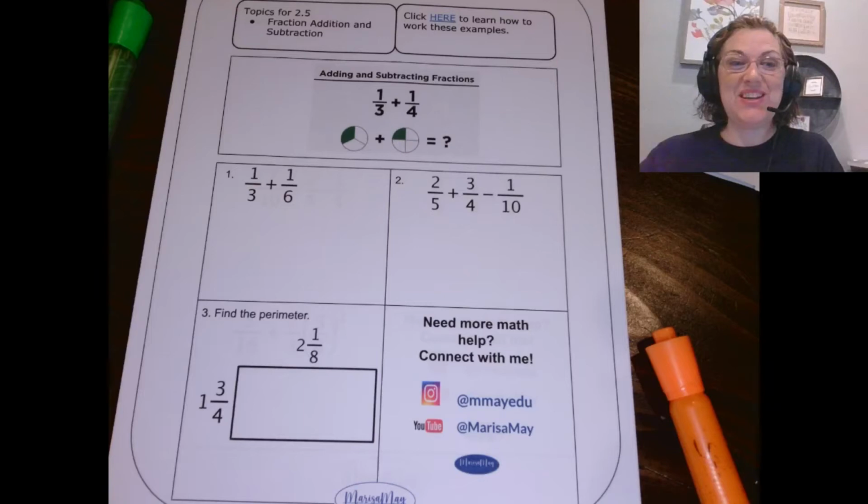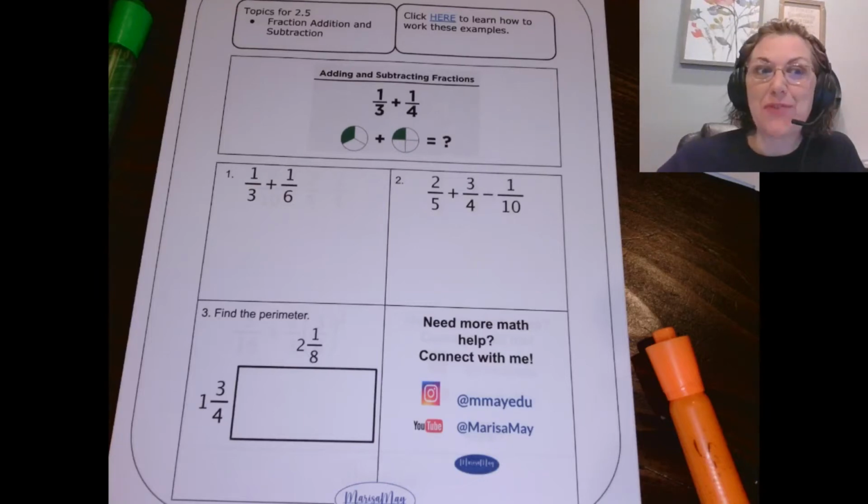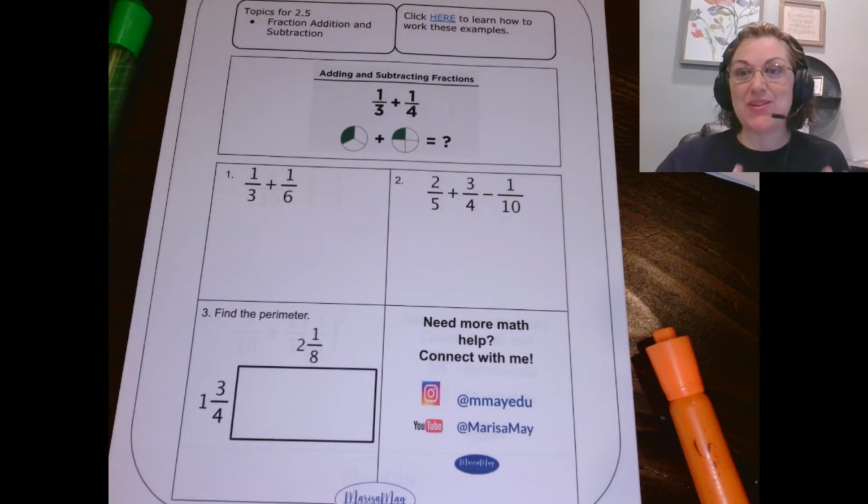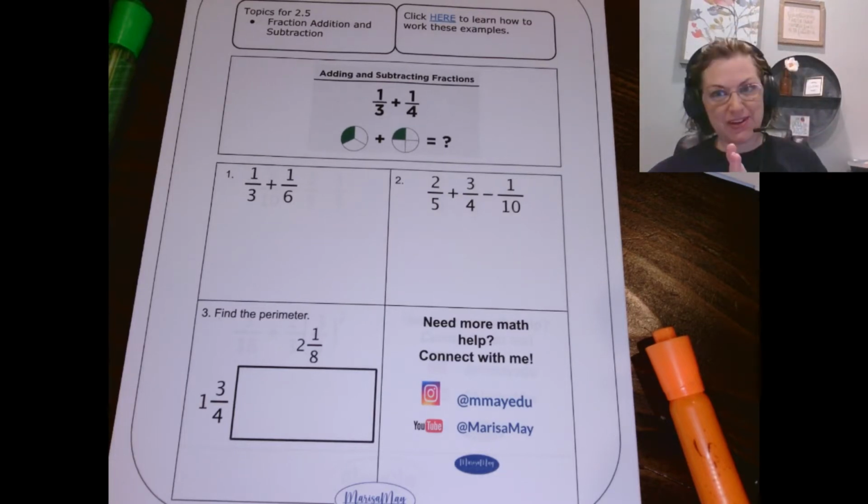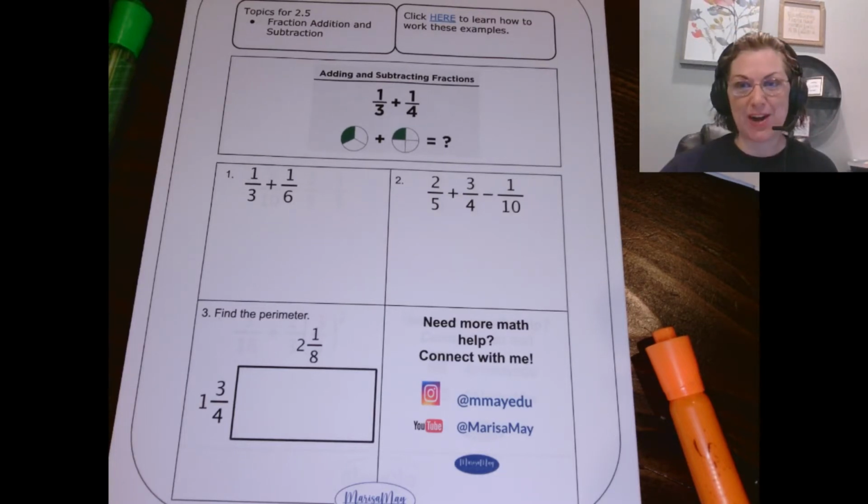So we're going to take a look at adding and subtracting fractions. Now, when I say the word fractions, a lot of my students will get really nervous. I don't want you to feel that way. So this video is designed to take all of that fear out of adding and subtracting fractions.